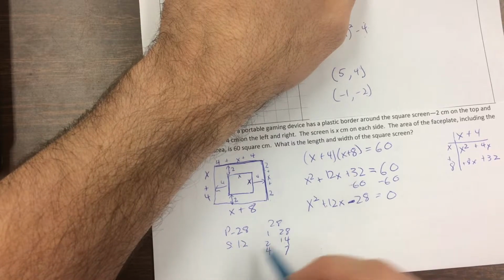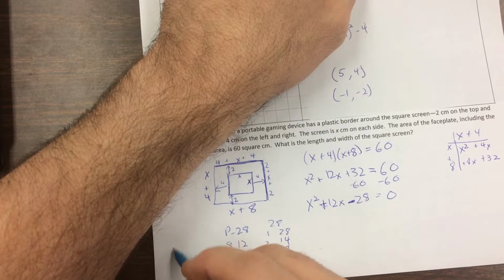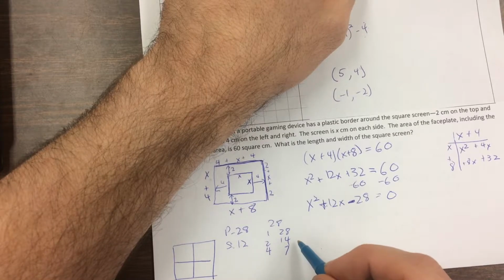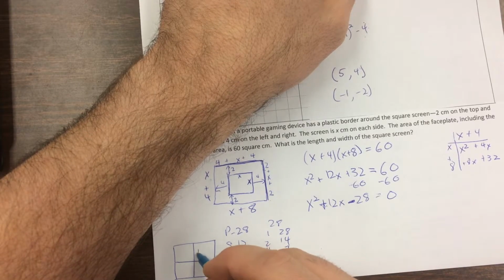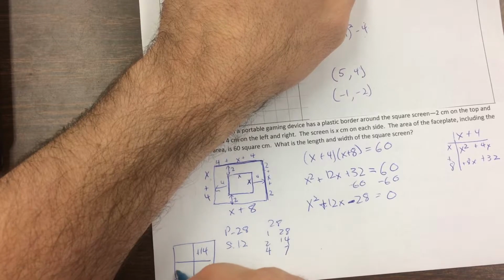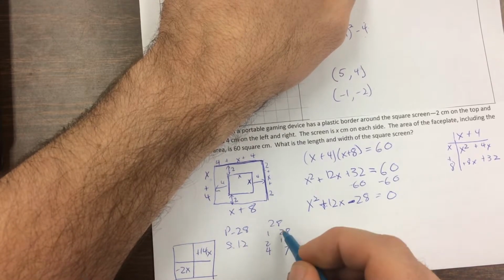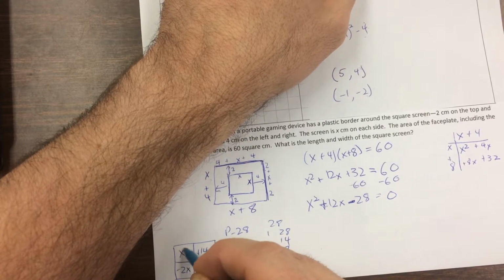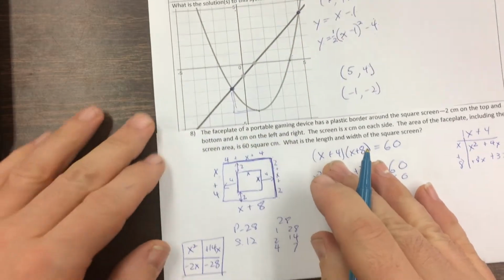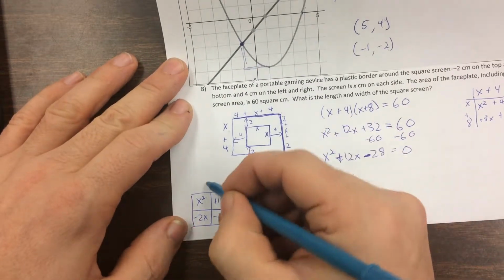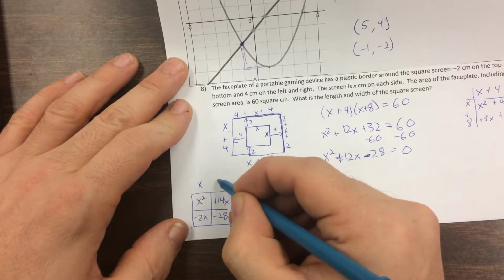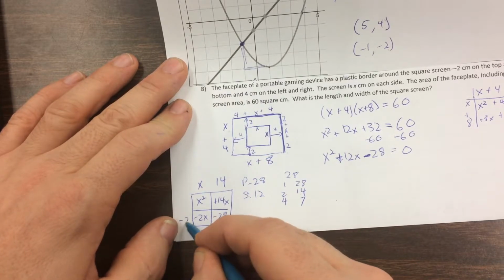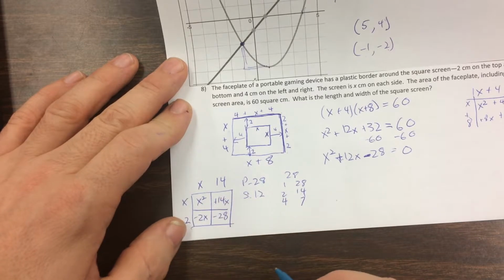So I've got a positive 1 here, positive 12. So that must mean in our box that we've got a positive 14 and a negative 2. And our last one is negative 28, and our first one is x squared. So then I factor out an x from here, factor out a 14 from here, factor out a negative 2 from here, and factor out an x from here.